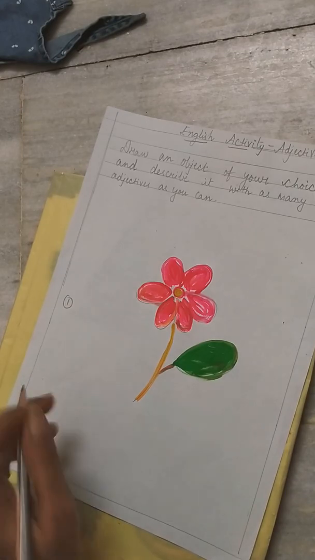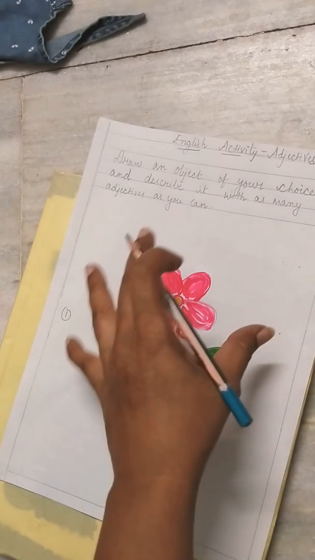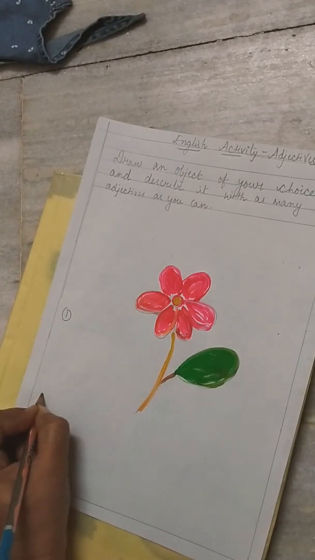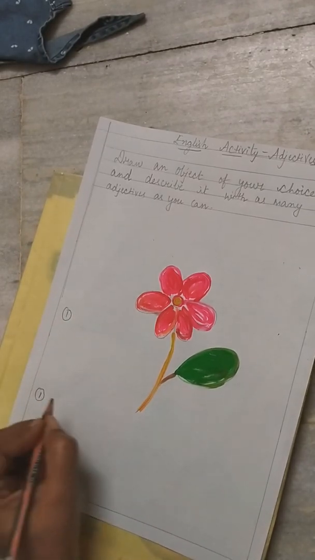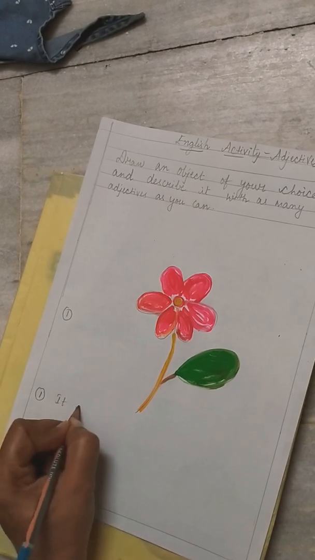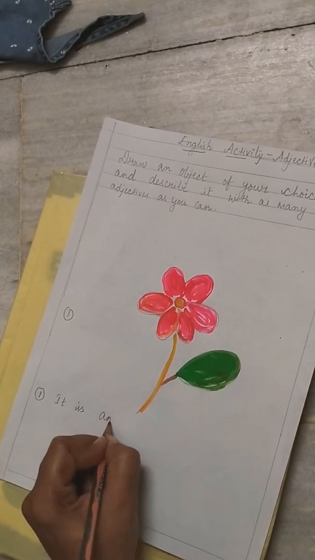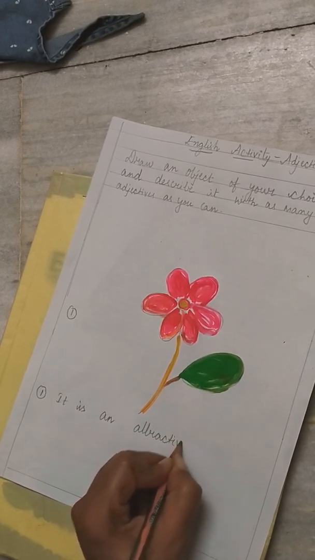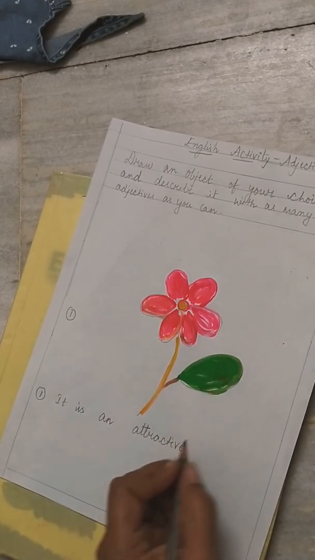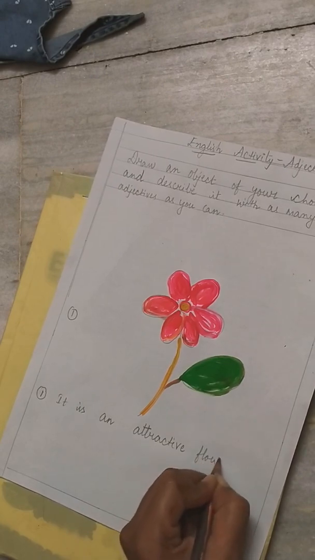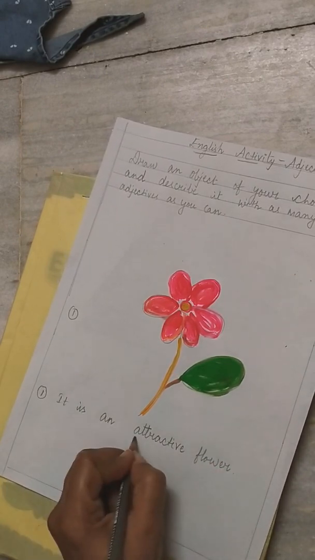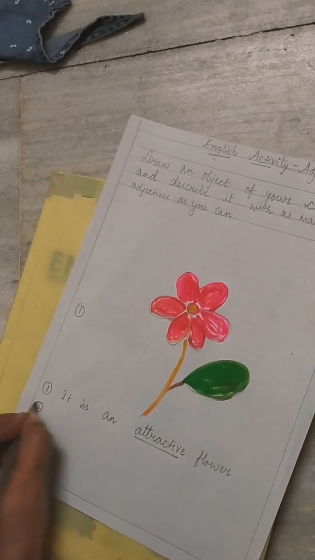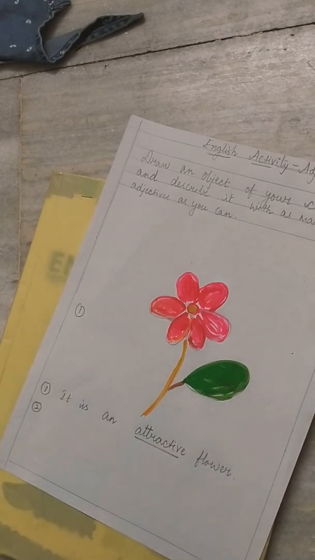I'll be going here. Suppose you don't have place here. You have drawn a little big drawing. You can write here also. Okay, children, I have place here. So I'll be writing the first point. It is an attractive flower. So I'm describing the quality. Attractive flower. What kind of flower? Attractive flower. So this is one adjective I got. It's my own adjectives. You can do your own adjectives.